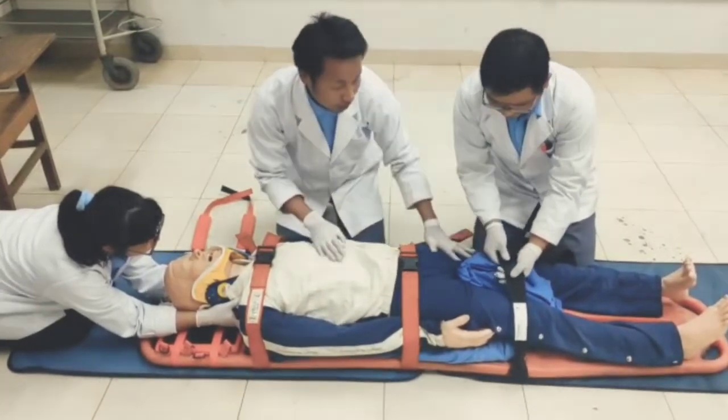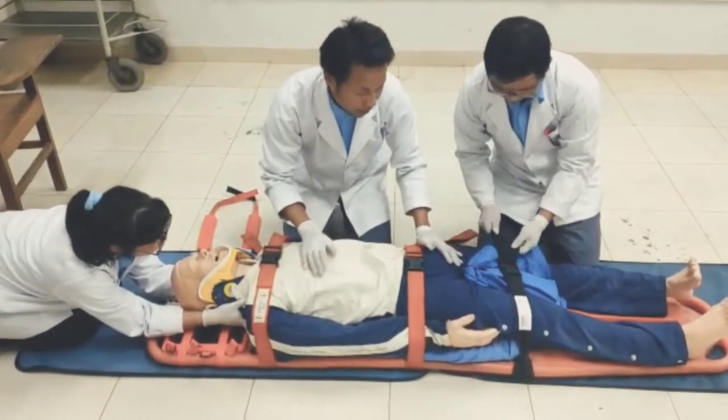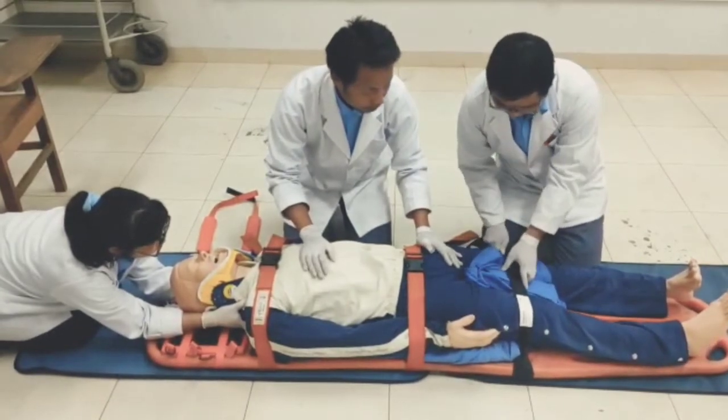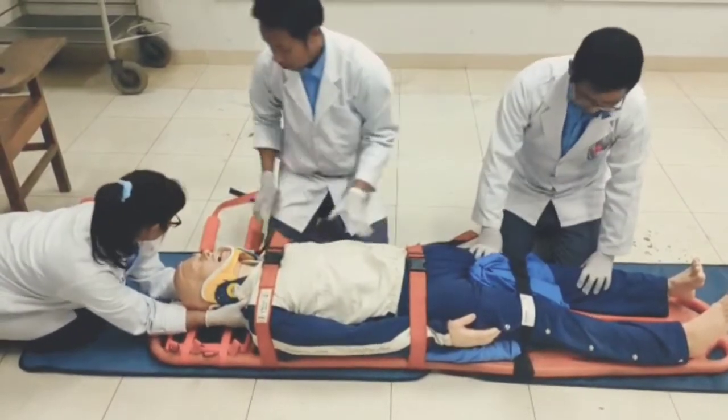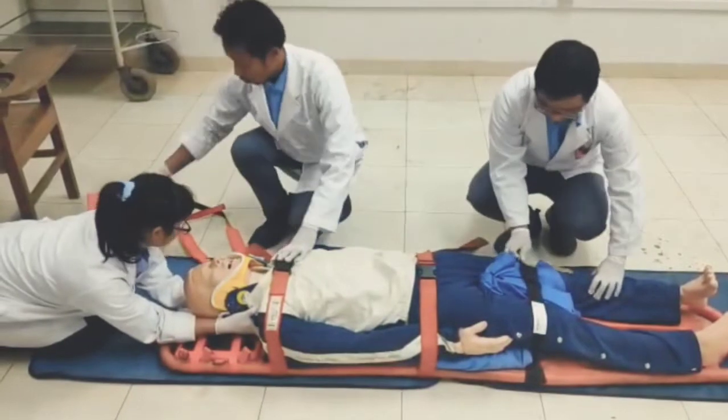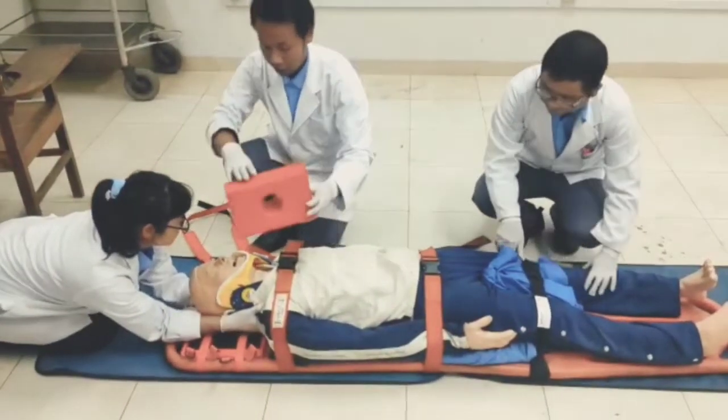Third, we will secure at the lower extremities. Lastly, we will secure at the head side.